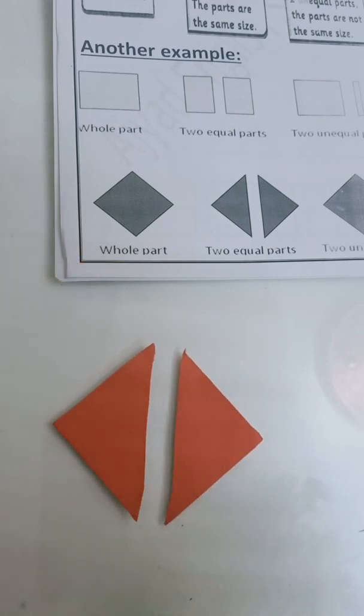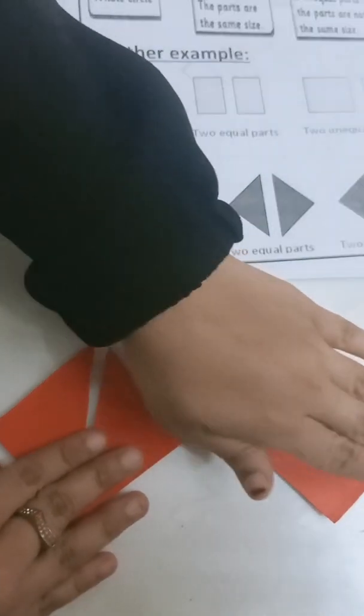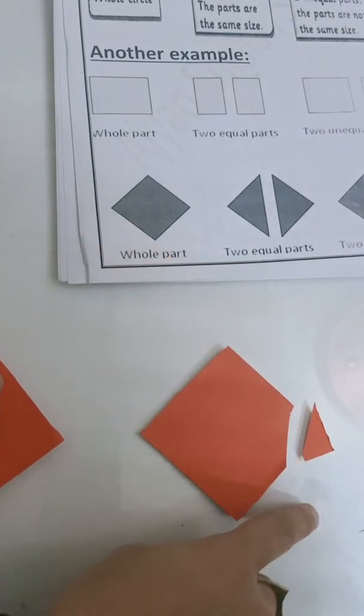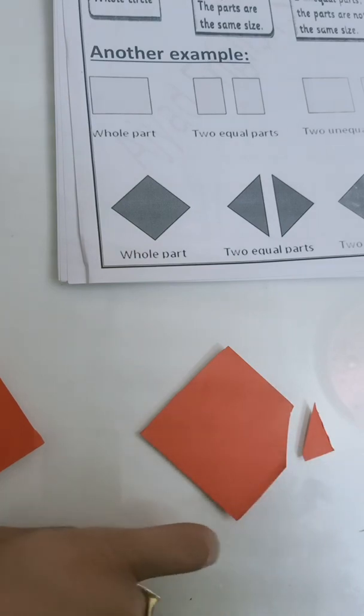But if we have the same rhombus and cut it this way, so we have here equal or non-equal? It means we have a difference in the size, so this is called unequal parts.